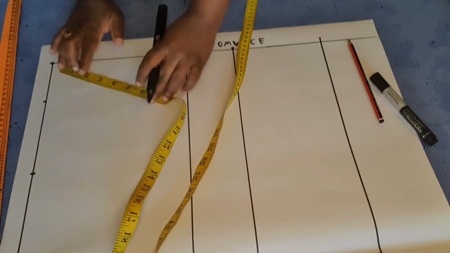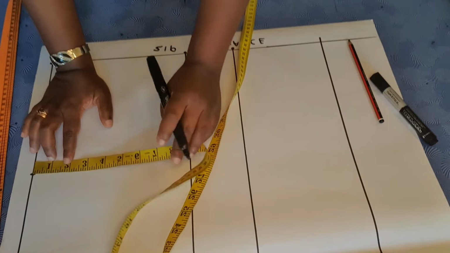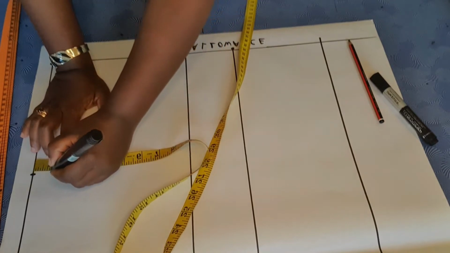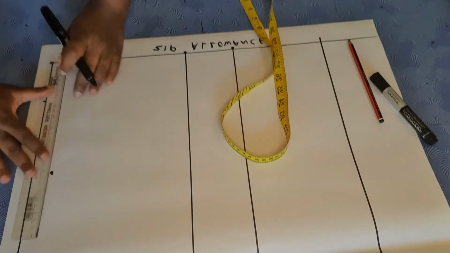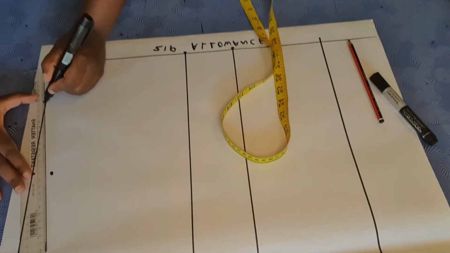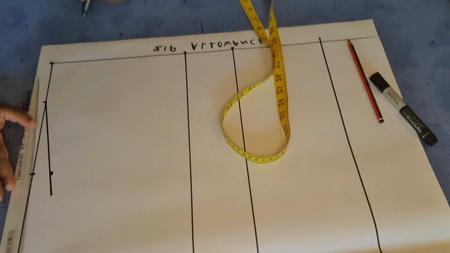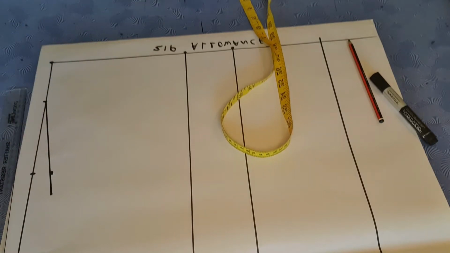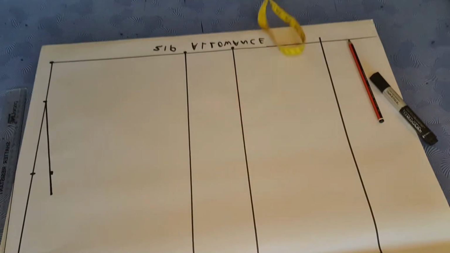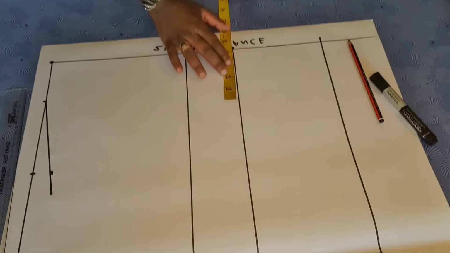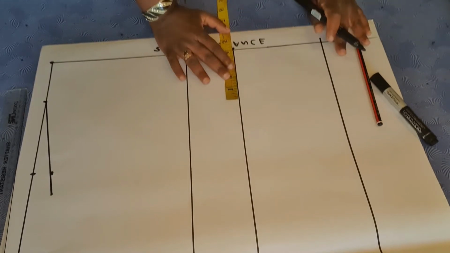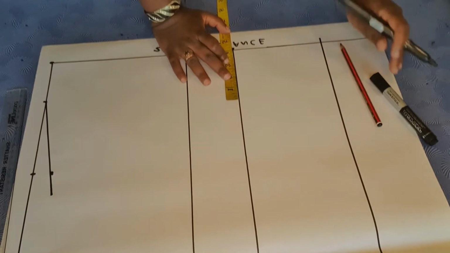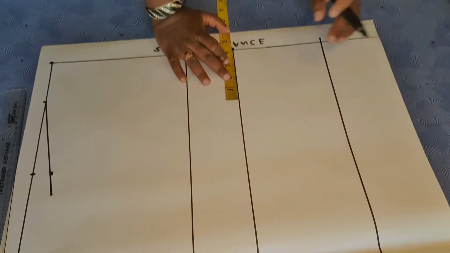Okay, and then we create our shoulder slope. You come down 1 inch from there. Let me get the smaller ruler here. You're just going to slant it here. And then we need to input our bust, rather your nipple to nipple measurement, or your bust span.